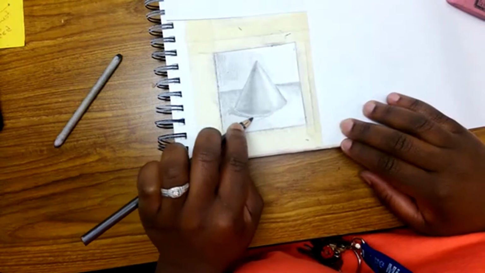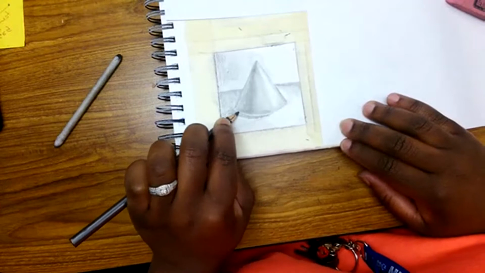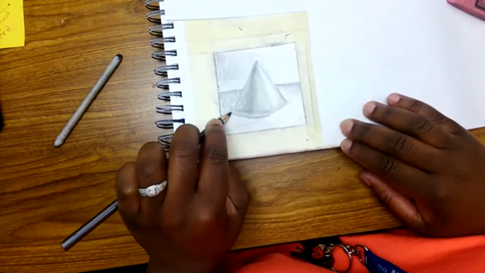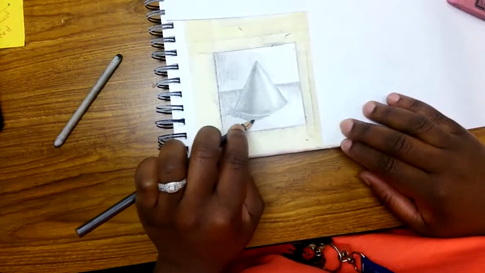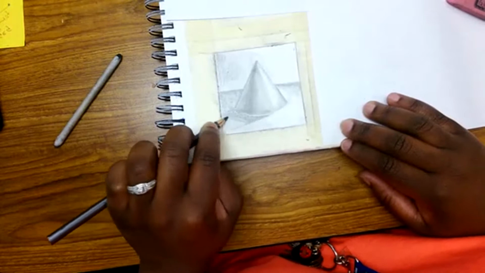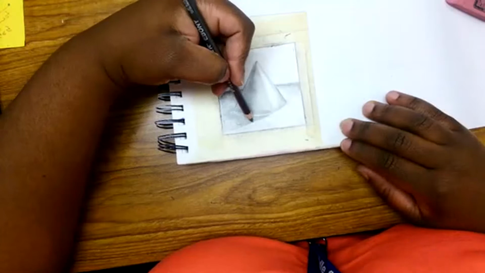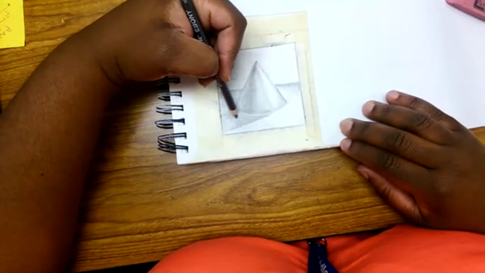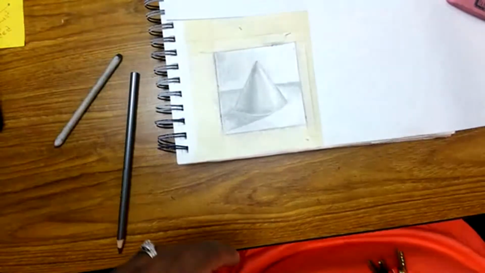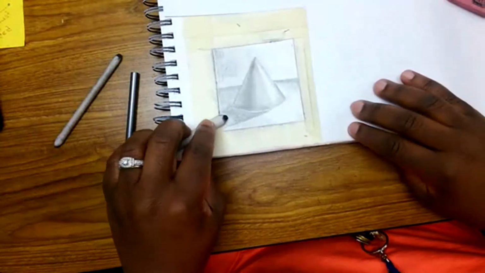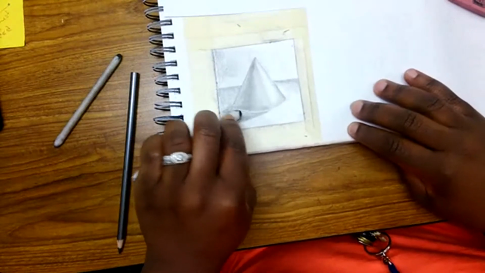This should be like a 5, 6, 7 dark value. And then go outwards, darker, and then let it get lighter. And then, of course, we'd blend that out, going from light and then into that darker value.